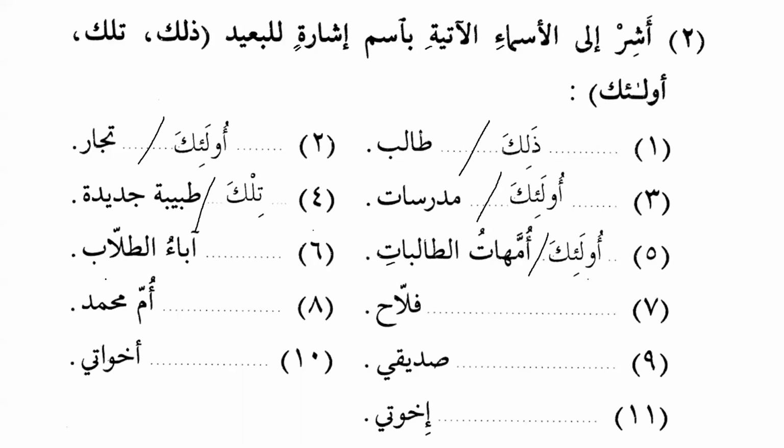آباء الطلاب. The fathers of the students. What should we use? أولئك. Oh, so why should we use أولئك for both? For أمهات we are using أولئك, and for آباء we are using أولئك. Why is that? Because we have learned today that both for the plural of the feminine and also the plural of the masculine, we have to use أولئك. Excellent. Perfect.